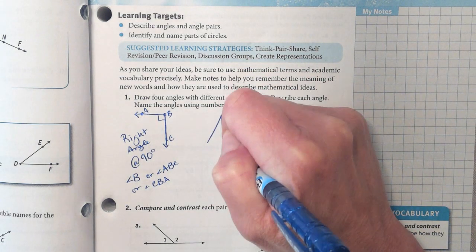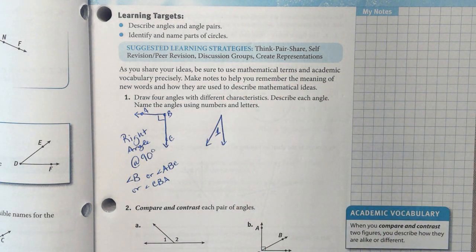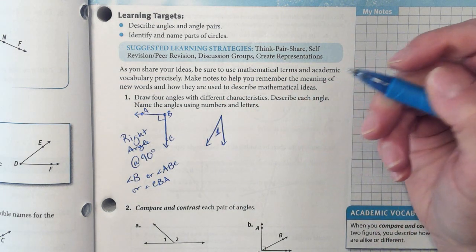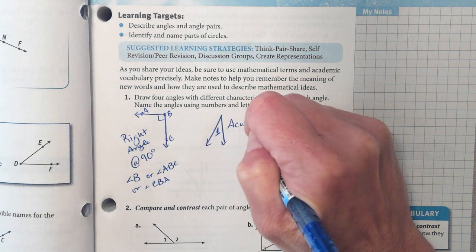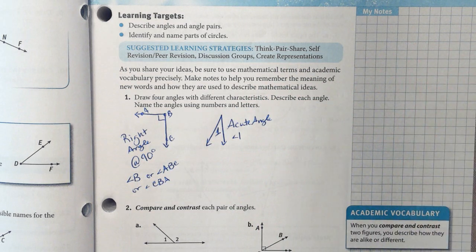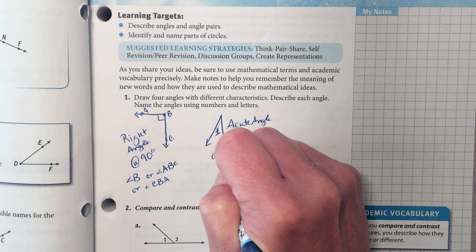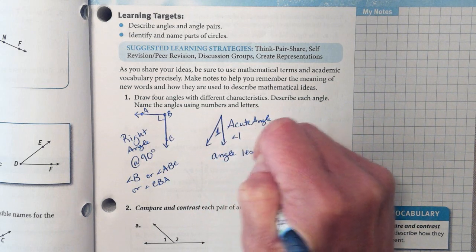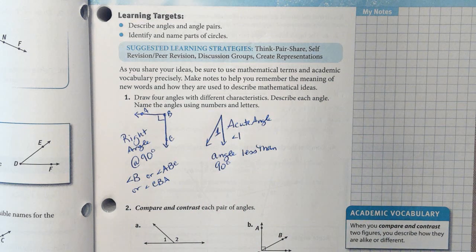I'm going to do this one, and I'm just going to give this the number 1. Notice how skinny and narrow that is? That has a special name. This is what we call an acute angle, angle number 1. You might be wondering, well, what does an acute angle mean? This is an angle that is less than 90 degrees.